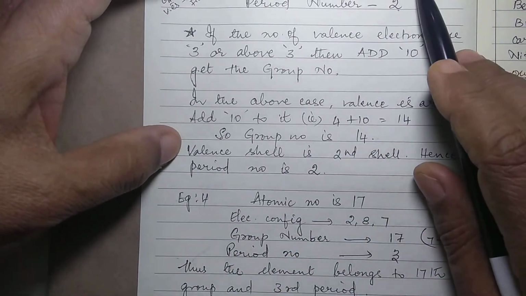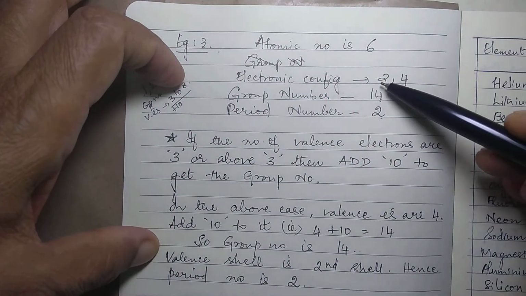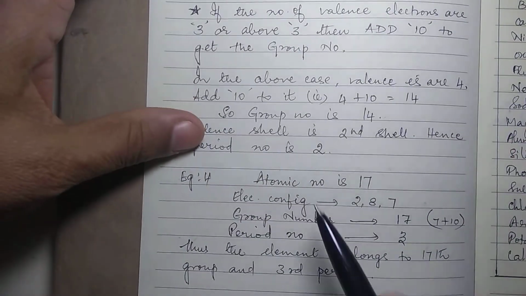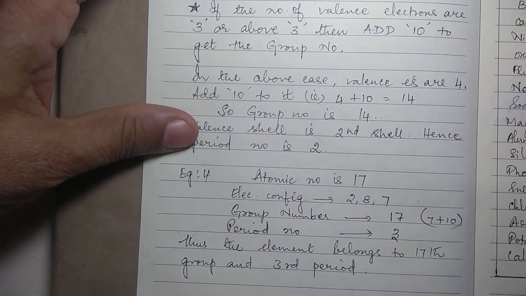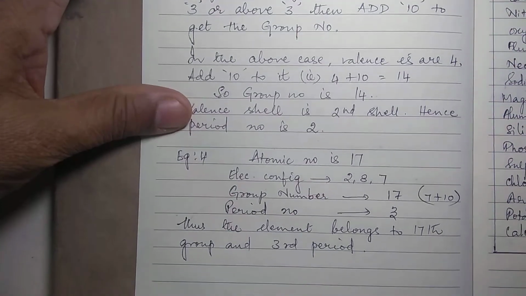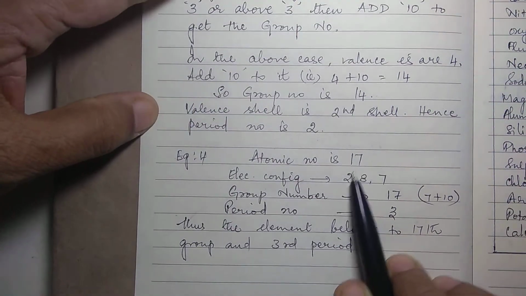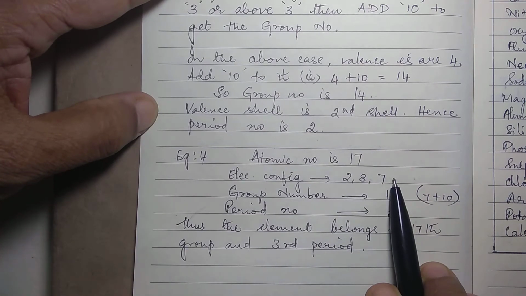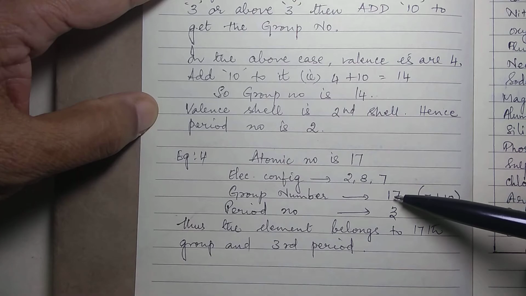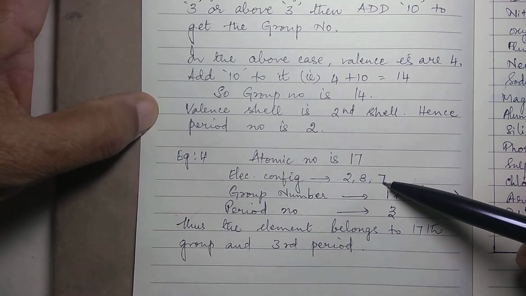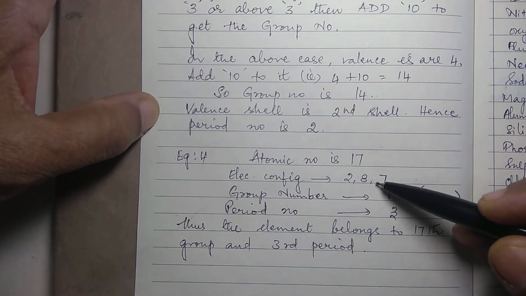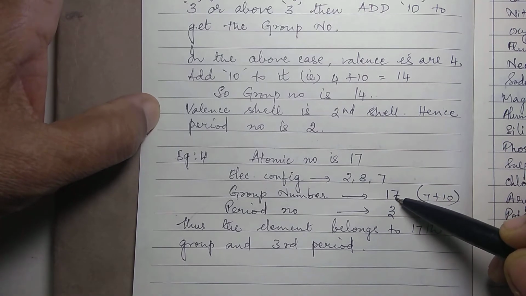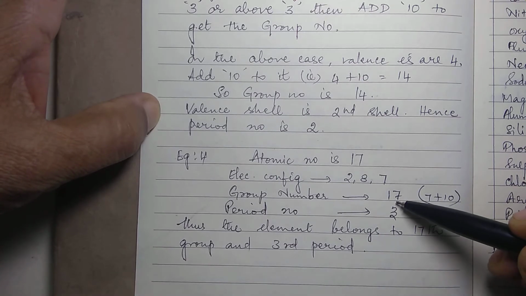Valence shell is the second shell, is it not? 2, 4. K shell, L shell. Second shell is the valence shell. So period number is 2. Okay. Now let us do one more example. Atomic number 17. Configuration is 2, 8, 7. Right? So 2, 8, 7 means your group number is 17. I told you, from 3 to 8, whatever is in the valence shell, add 10 to get the group number. Okay? So group number is 17.